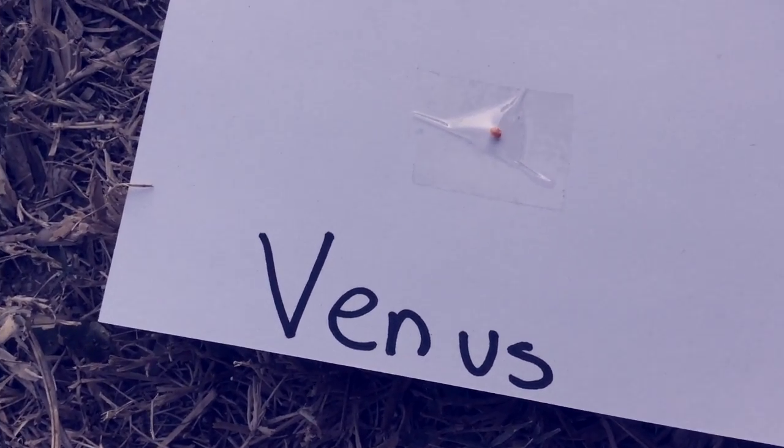80% of Venus is volcanic plains, and the rest are highland continents, the northern one being the size of Australia. Next is the planet everyone is on right now.